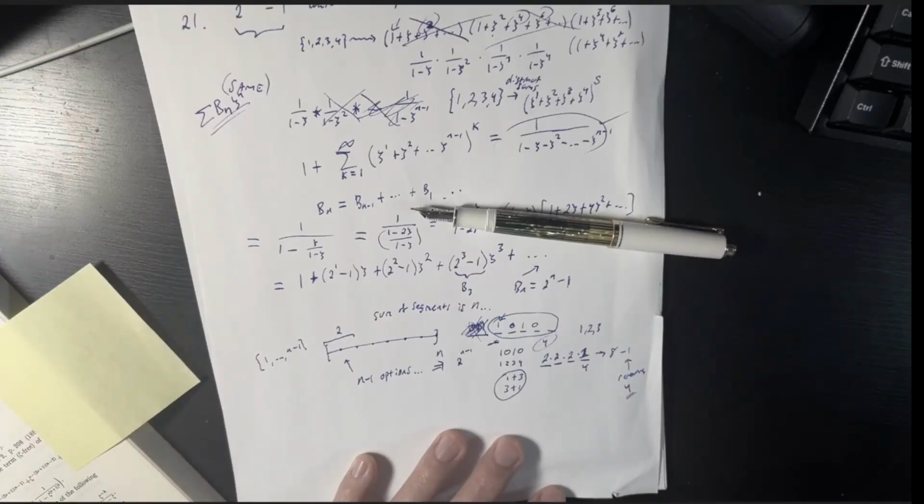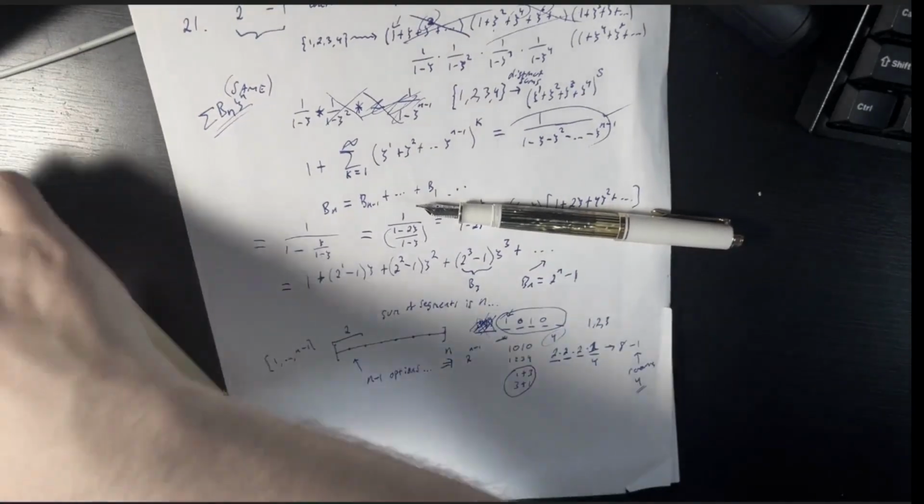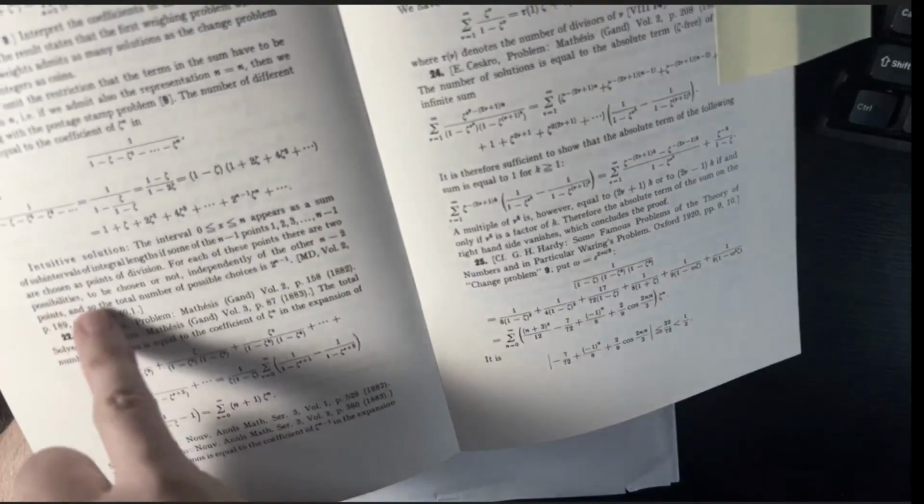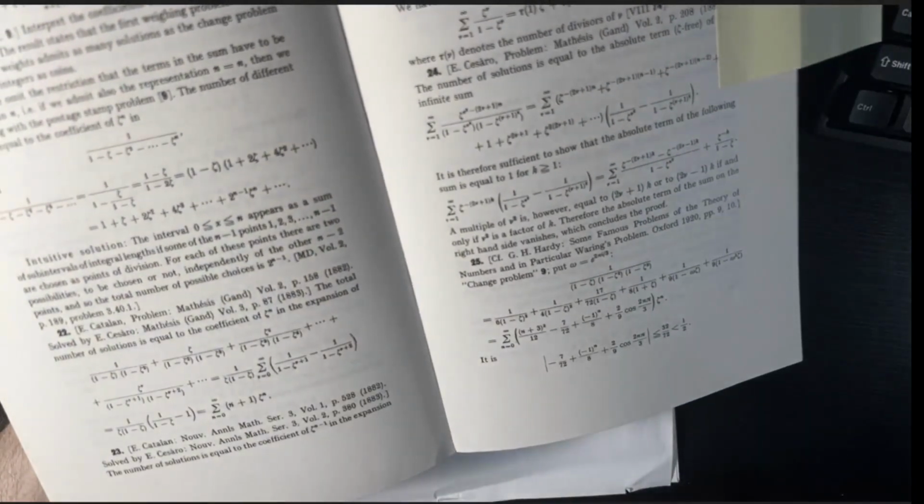Yeah, I've definitely done this before. I'll have to think about this again. I don't know why I'm having such a hard time with it. If you just read it again: interval is a sum of subintervals of interval length, where some of the n minus 1 points are chosen as points of division.